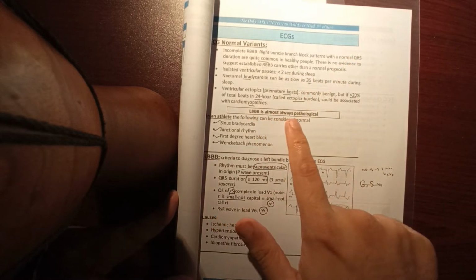Incomplete right bundle branch block patterns with a normal QRS duration are quite normal and common in healthy people. So RBBB, that we talk about, is quite normal in healthy people with a normal QRS. There's no evidence to suggest established RBBB carries other than a normal prognosis. Compared to that, LBBB is always pathological. That's something we have to remember.